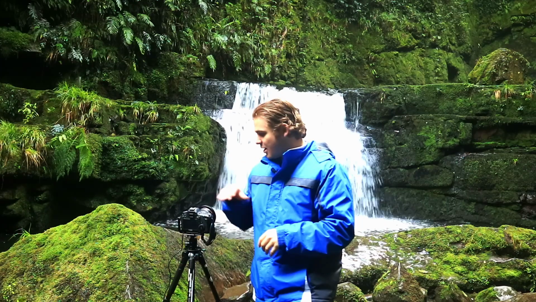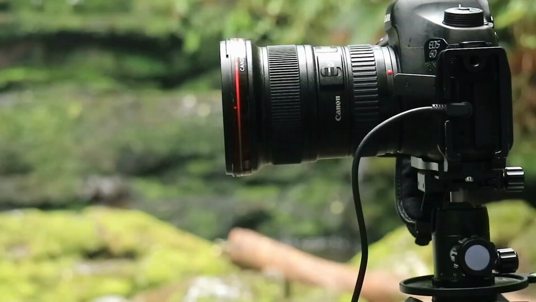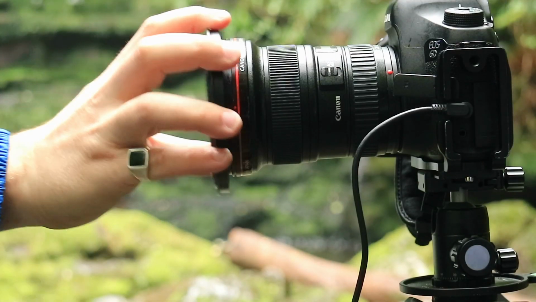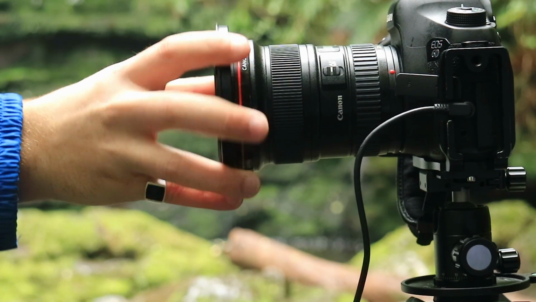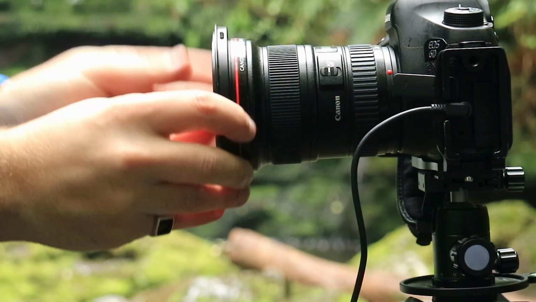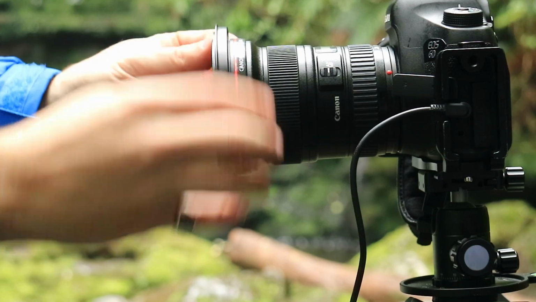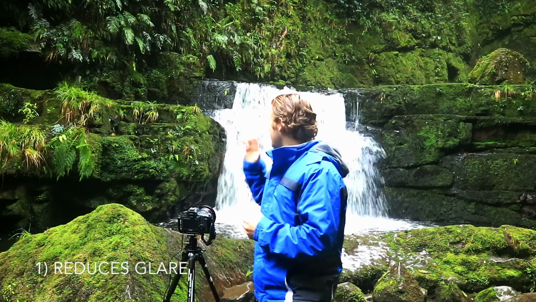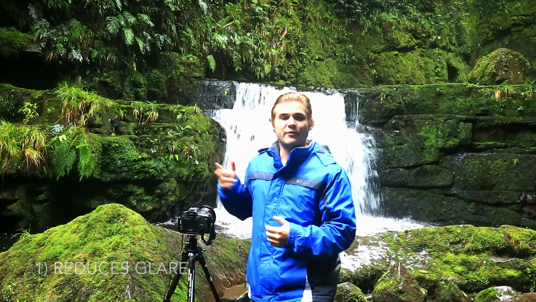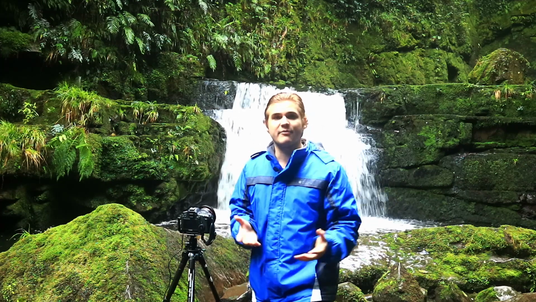You may have read some debate online about the use of filters, but in this video, I'm going to be using a polarizing filter. You can use ND filters as well, but a polarizer is absolutely essential. There are three reasons why I use this sort of filter. The first is that it cuts glare. The reflections and glare on the waterfall, on the foliage, everything around it, get cut out, which gives us much nicer images with less reflections.